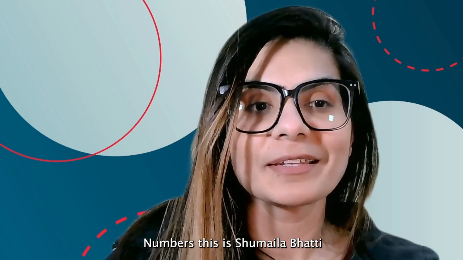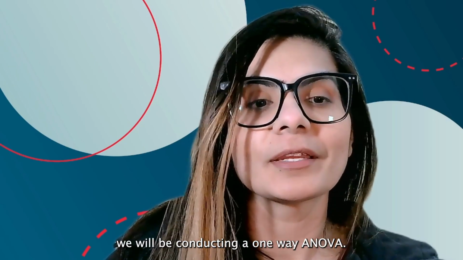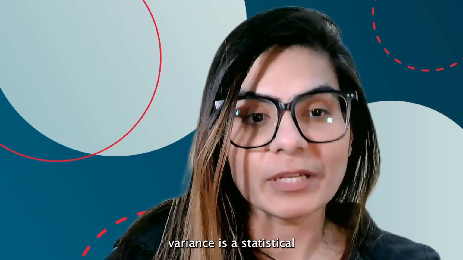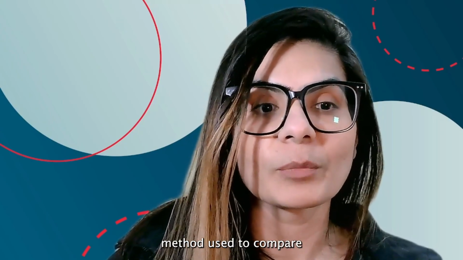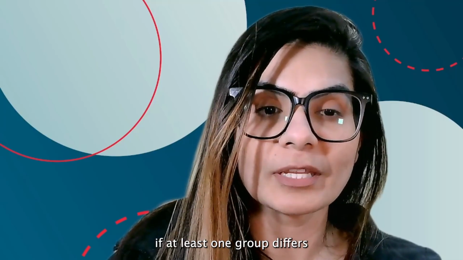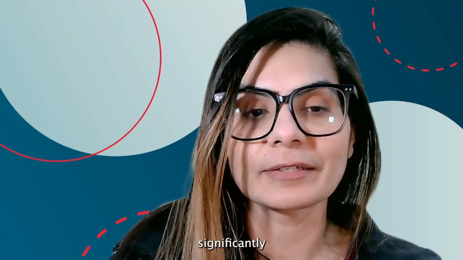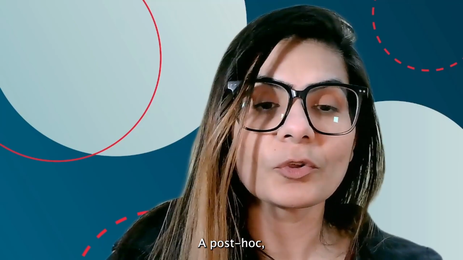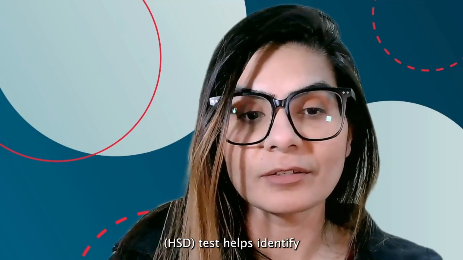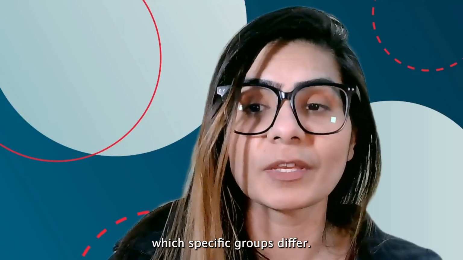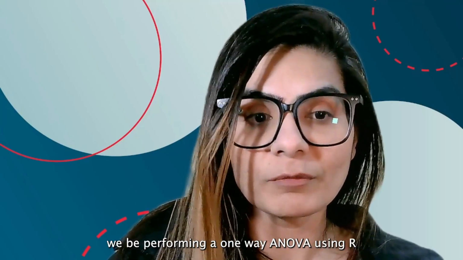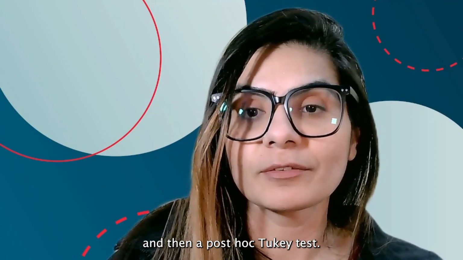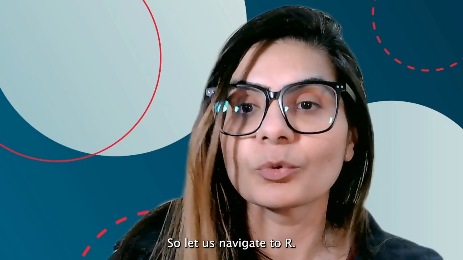This is Shumaila Bhatti, and in this tutorial we will be conducting a one-way ANOVA and a post hoc Tukey test. Analysis of variance is a statistical method used to compare the means of multiple groups to determine if at least one group differs significantly. When ANOVA finds a significant difference, a post hoc test like Tukey's honest significant difference test helps identify which specific groups differ. In this tutorial, we will be performing a one-way ANOVA using R and then a post hoc Tukey test. So let us navigate to R.